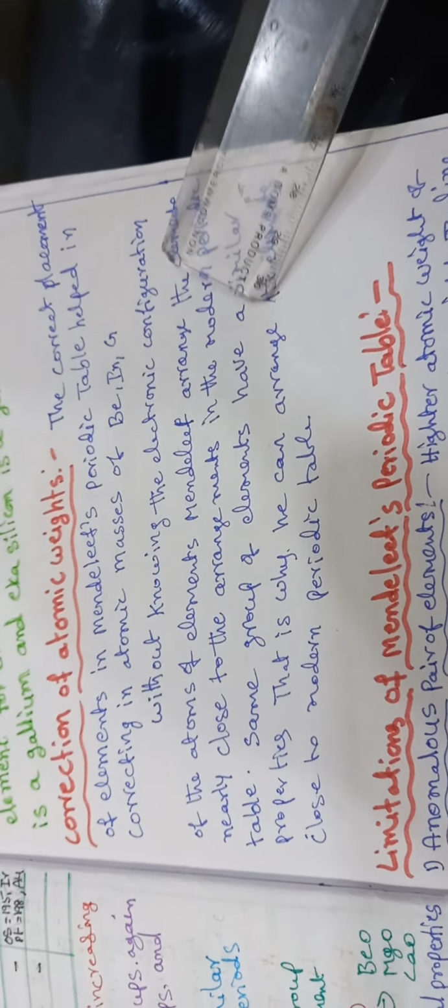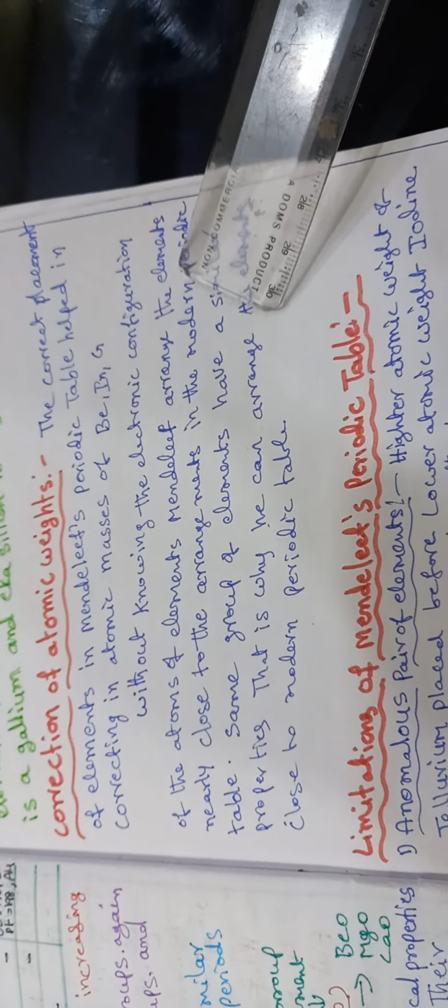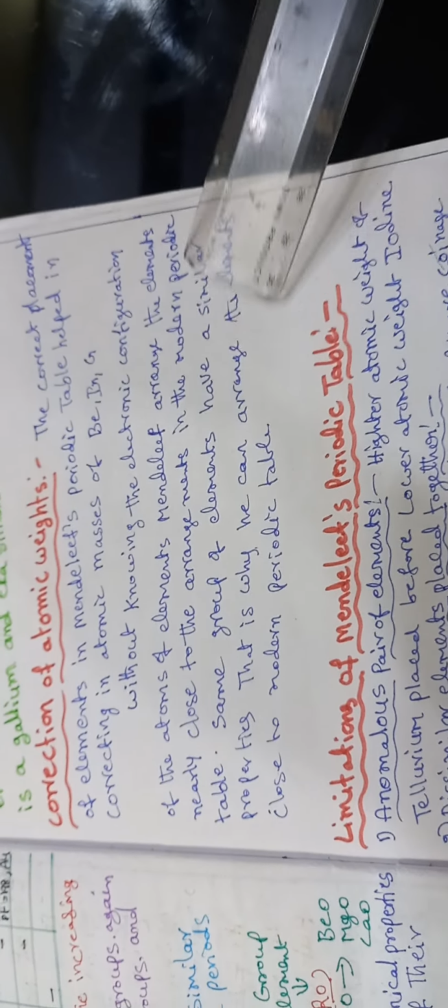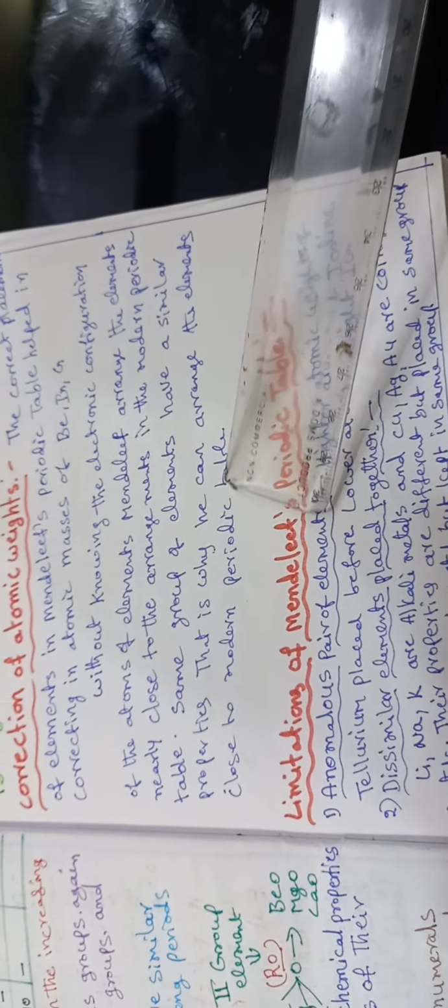Without knowing the electron configuration of the atoms of elements, Mendeleev arranged the elements nearly close to the arrangement in the modern periodic table. Elements of the same group have similar properties. That is why he could arrange the elements close to the modern periodic table. So after this modified Mendeleev periodic table, some new scientists formed the modern periodic table.